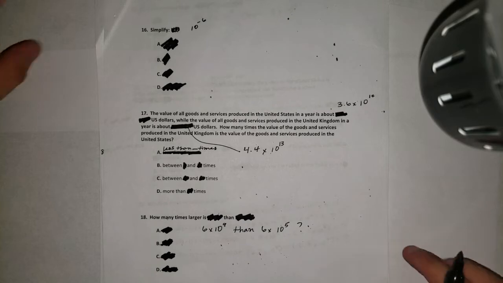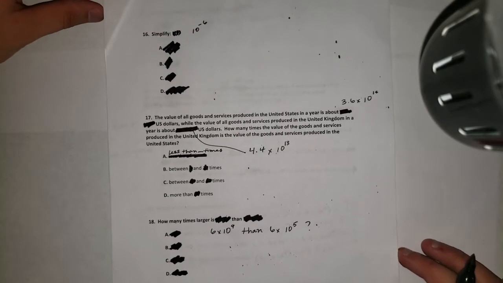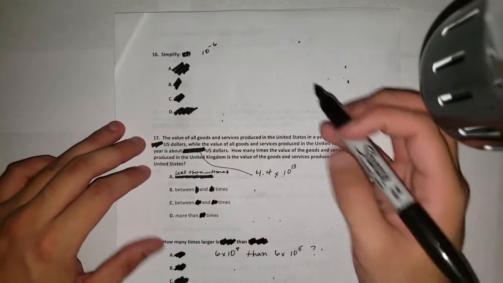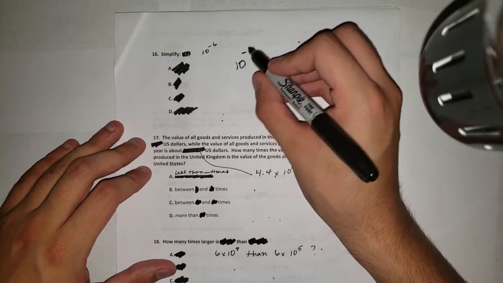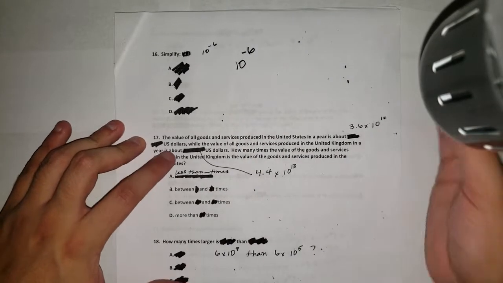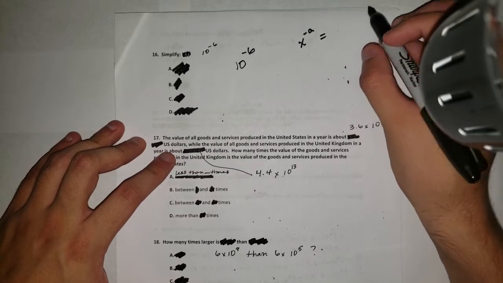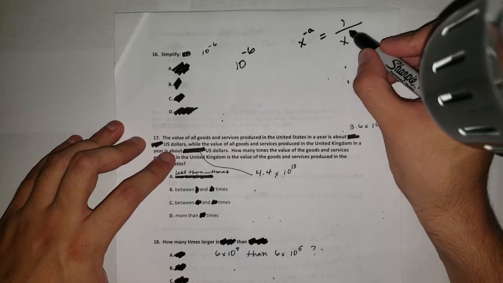Here's the next part. This one says simplify 10 to the negative 6. If we use our laws of exponents, I remember saying that x to the negative a is equal to 1 over x to the positive a.